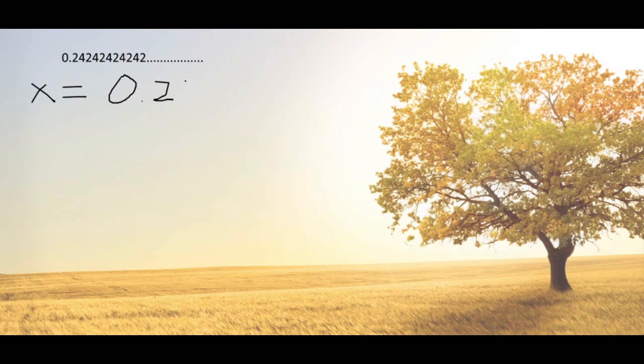So I'm going to get x equals 0.24 repeating. How many decimals are repeating? Two digits are repeating. I keep getting those words confused. So, what power of 10 are we going to multiply by? Well, we're going to multiply by one that has 2 zeros, so we're going to multiply both sides by 100.